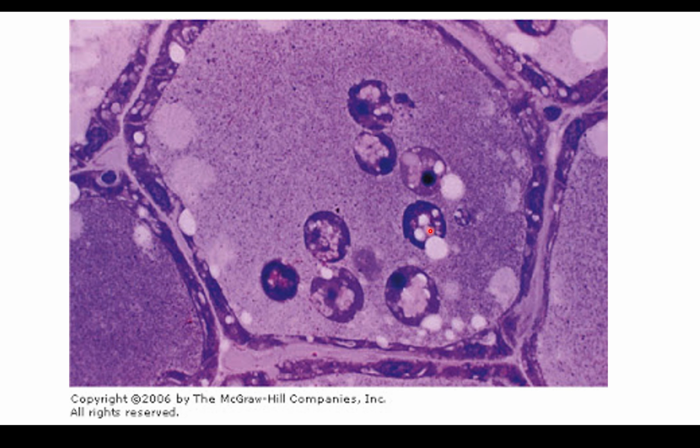So that is apoptosis. So I want you to know the mechanisms for sure, and then definitely know some of the morphologic changes that you're going to see in apoptosis.